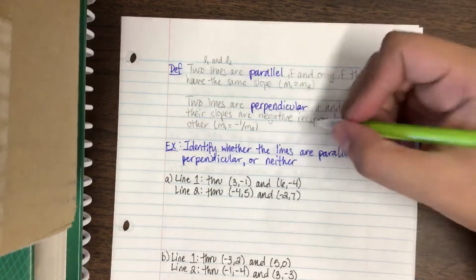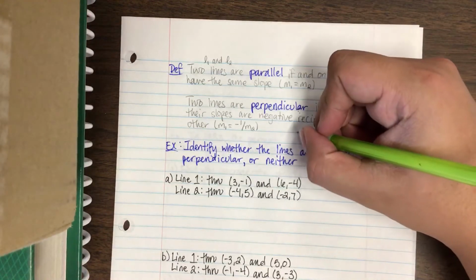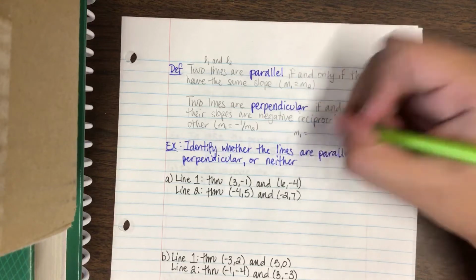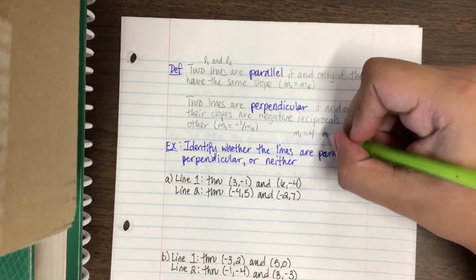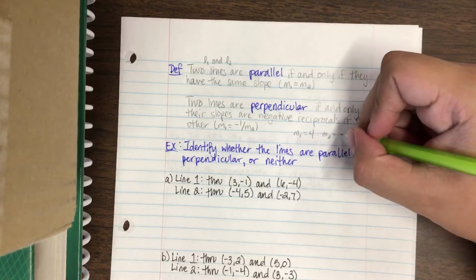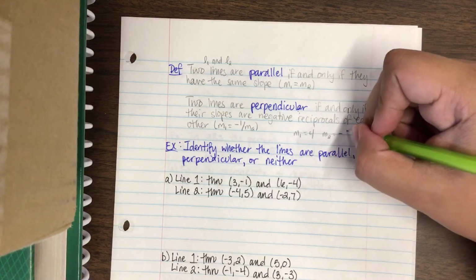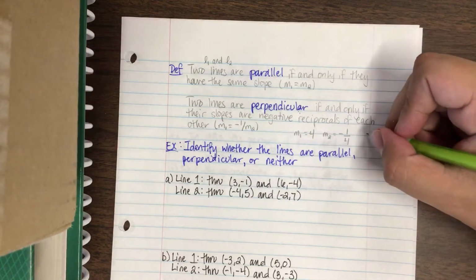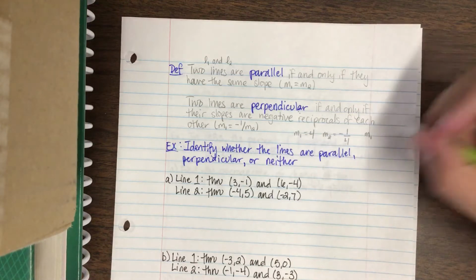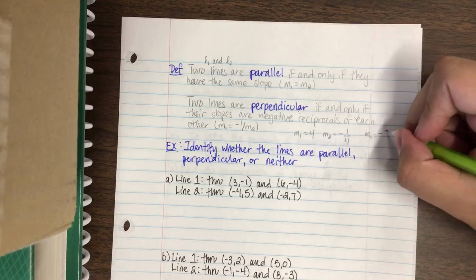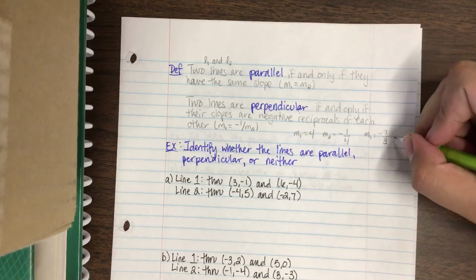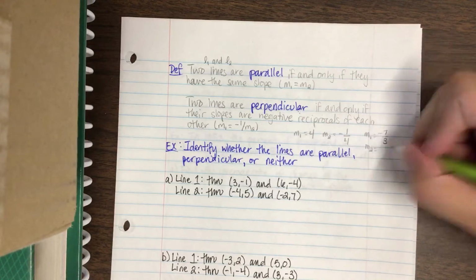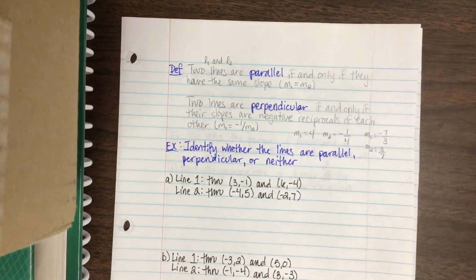So an example, just to kind of show you right off the bat already, if one slope, let's say m1, was 4, then m2, if these lines are perpendicular, would have to be negative, change the sign, and then take the reciprocal, 1 over 4. Another example, let's say m1 was negative 7 over 3. m2 would have to be positive 3/7. Okay, just to give you examples of what it means to be perpendicular.